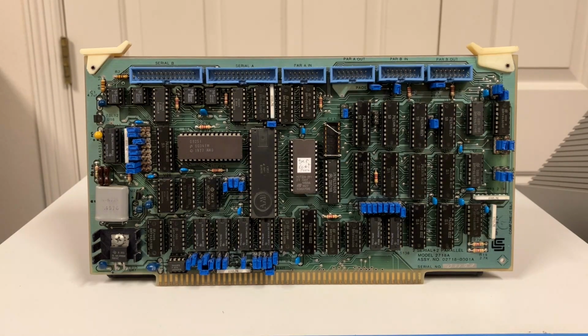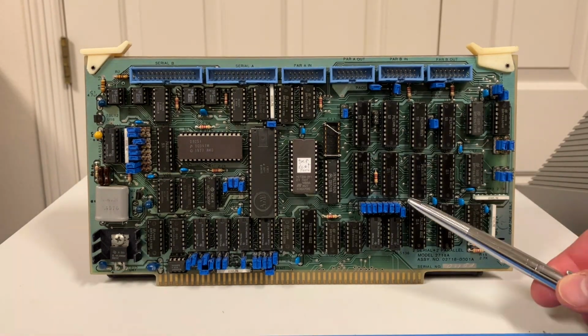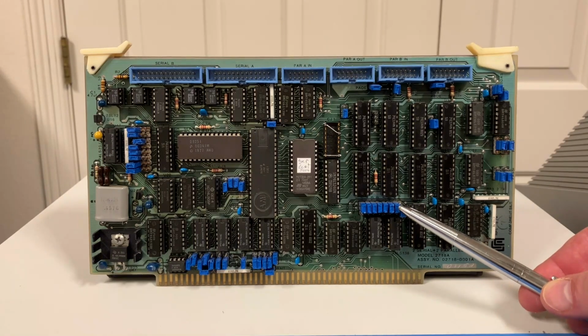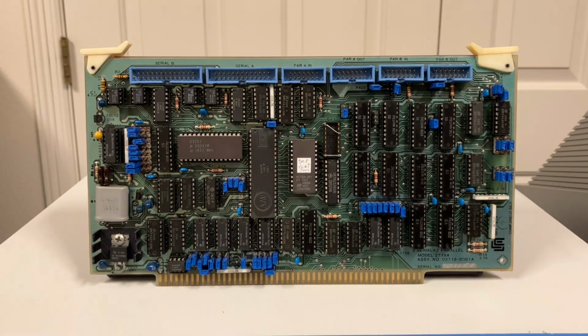The next thing we have to have is that the status register is first at 6 and the data register is second at 7, as opposed to the other way around. And that's done with this jumper or the next jumper over. So that has our status register at 6 and the data register at 7.